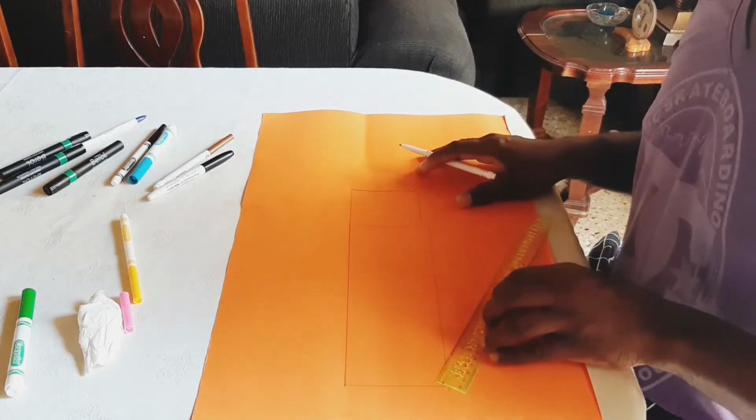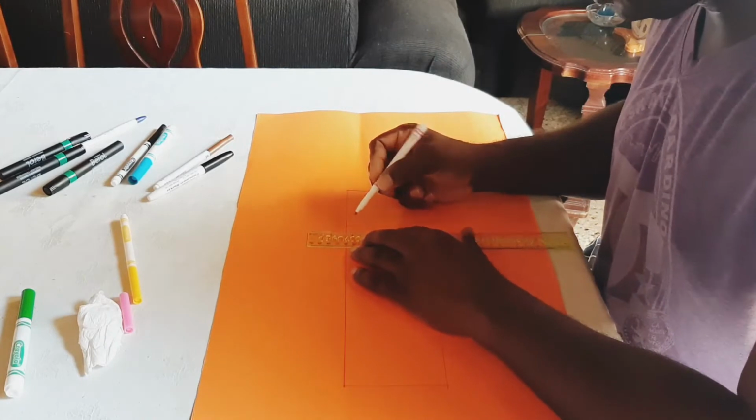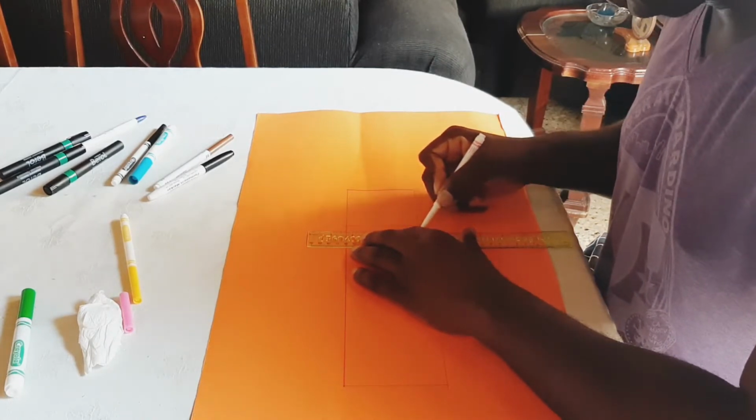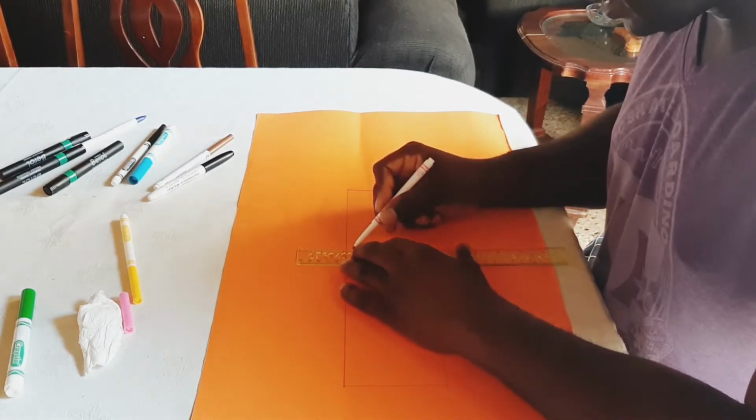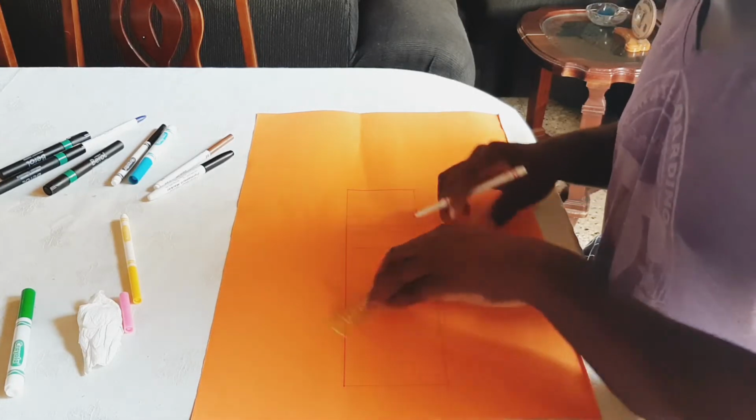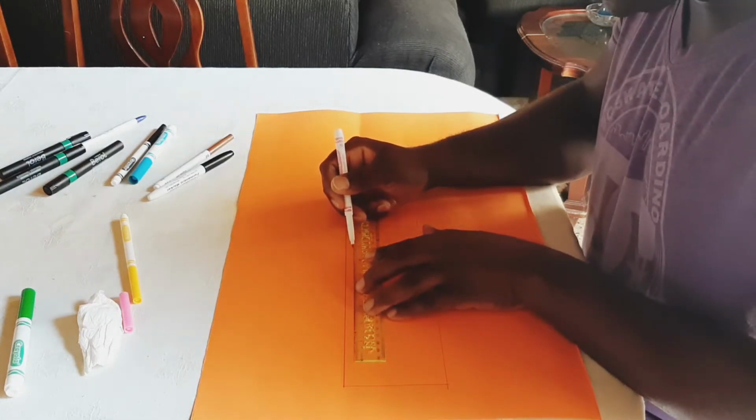Next step after drawing the rectangle and the square is to draw two vertical rectangles, and we're going to be using these rectangles to represent the door.